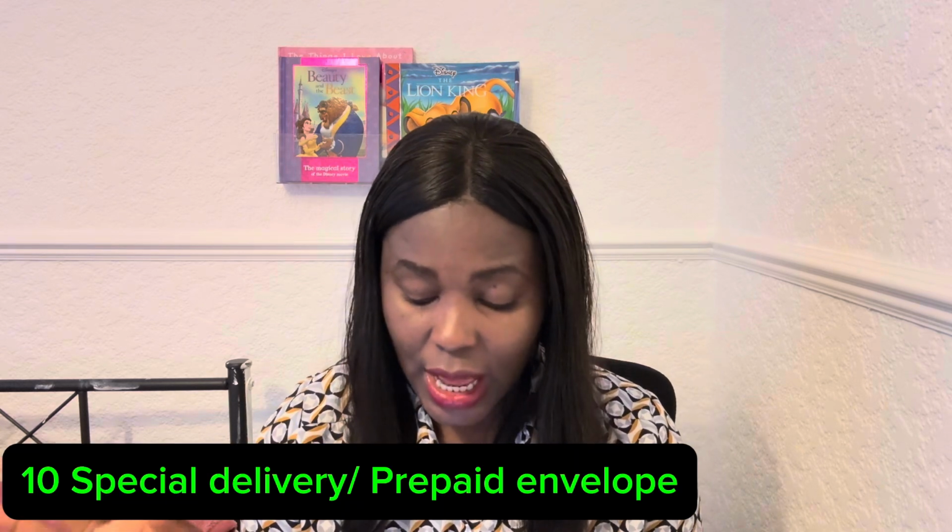And another key thing to get is the special delivery envelope. It's a prepared envelope, like a gray envelope. I'll just show you a sample of the envelope. You can also get this from the post office. You won't have to fill the envelope. When you get to your appointment, you'll be given instructions on how to fill it.